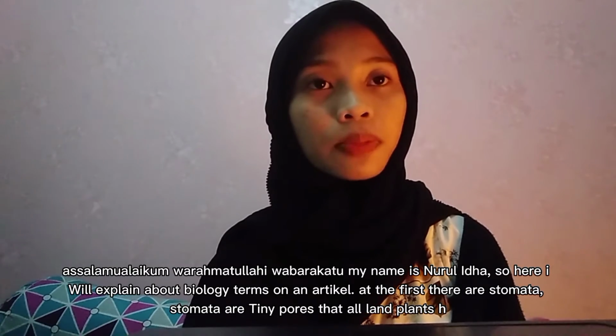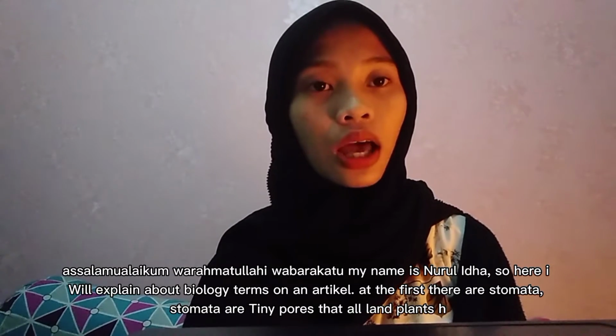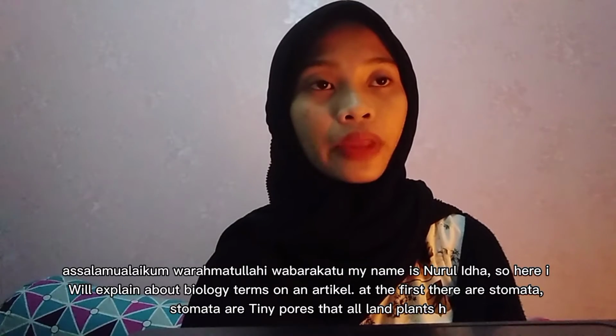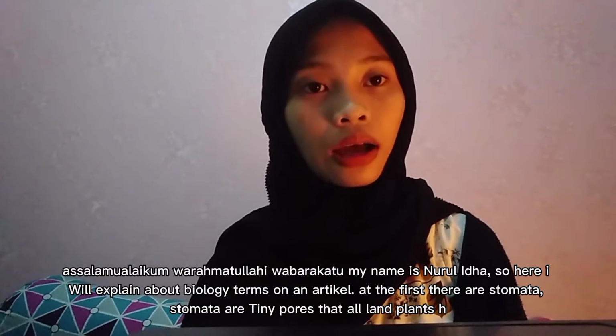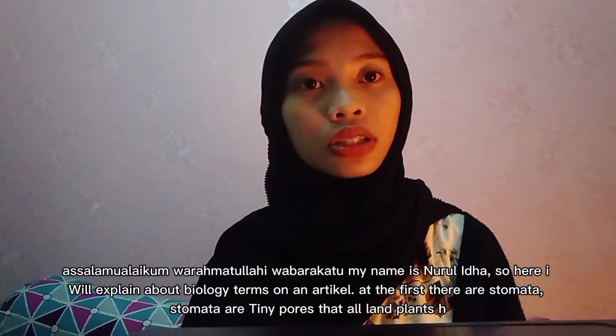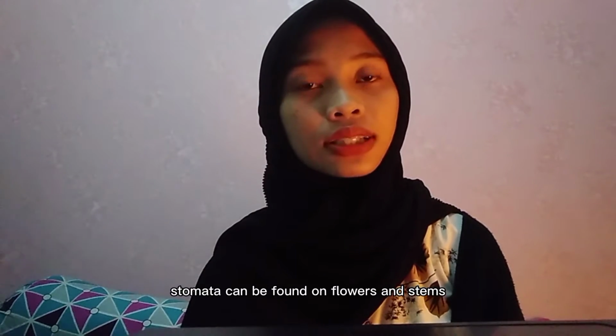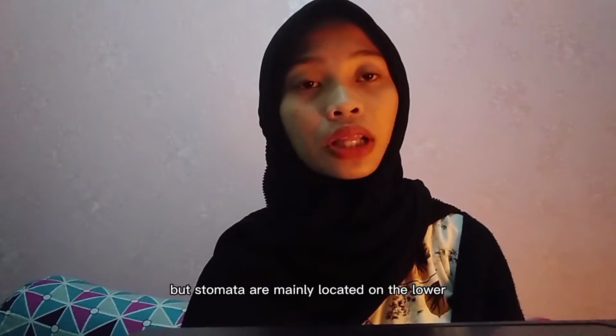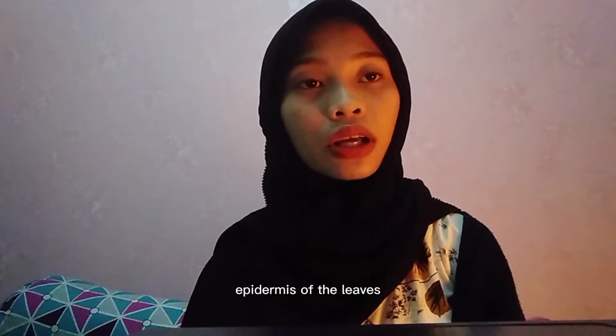So here I will explain about biology terms in an article. At first, they are stomata. Stomata are tiny pores that all land plants have. Stomata can be found on flowers and stems, but stomata are mainly located on the lower epidermis of leaves.